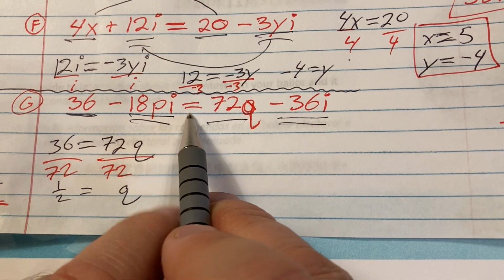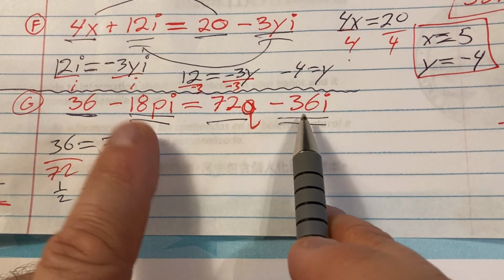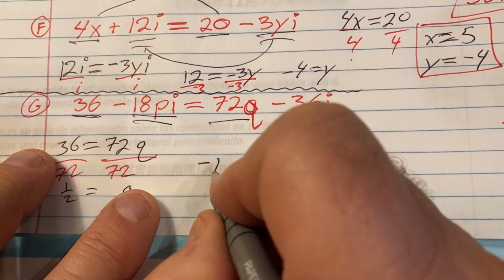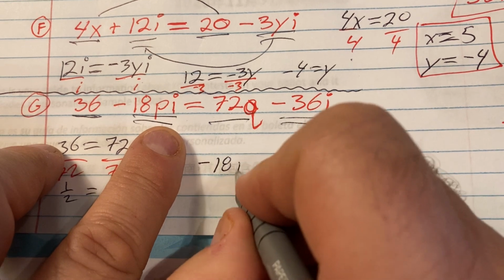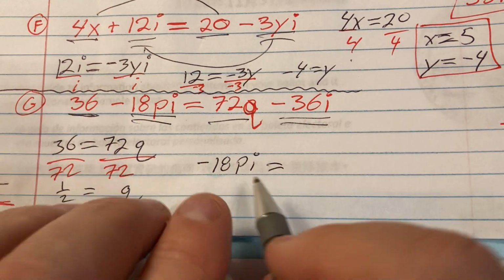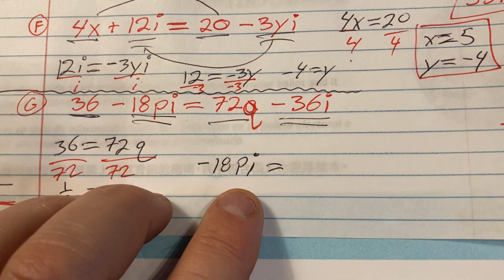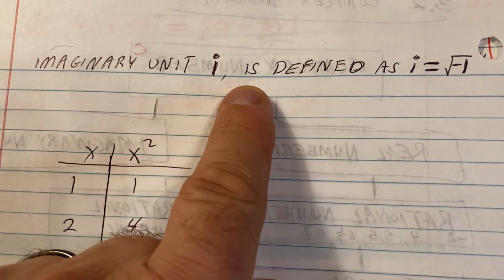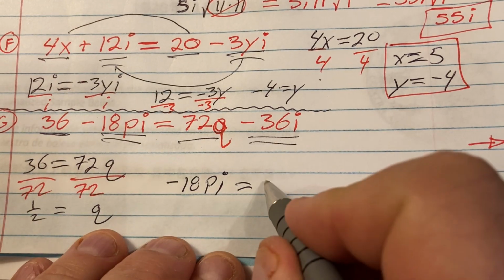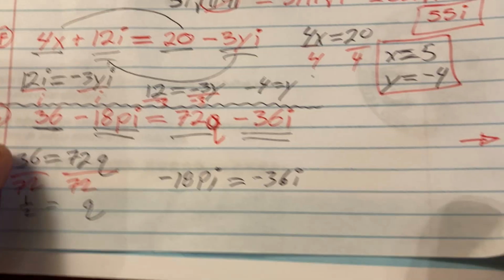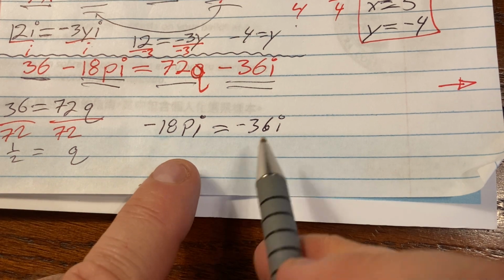The imaginary part is going to be equal to the other imaginary part. Set these two equal to each other. So we have negative 18 pi, sorry, negative 18pi. Lowercase i represents the imaginary unit. Okay, imaginary unit is i. This side is negative 36i.